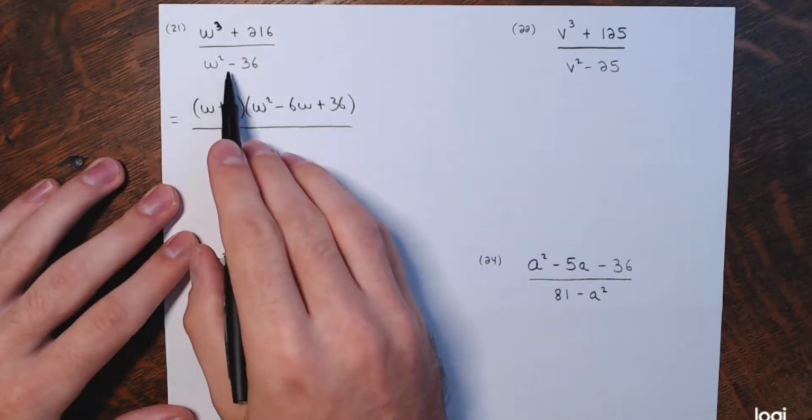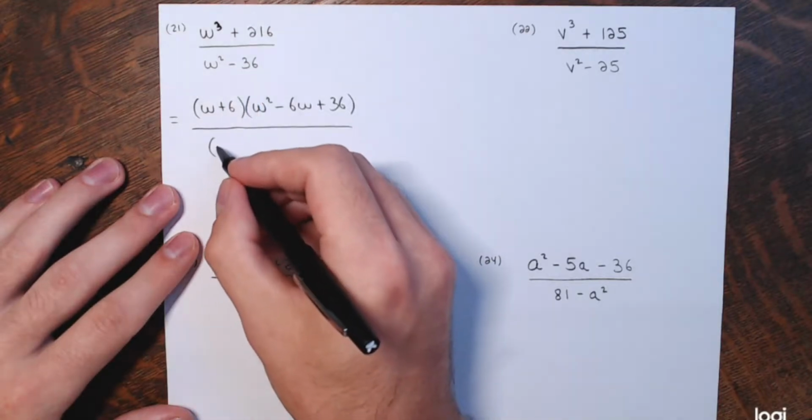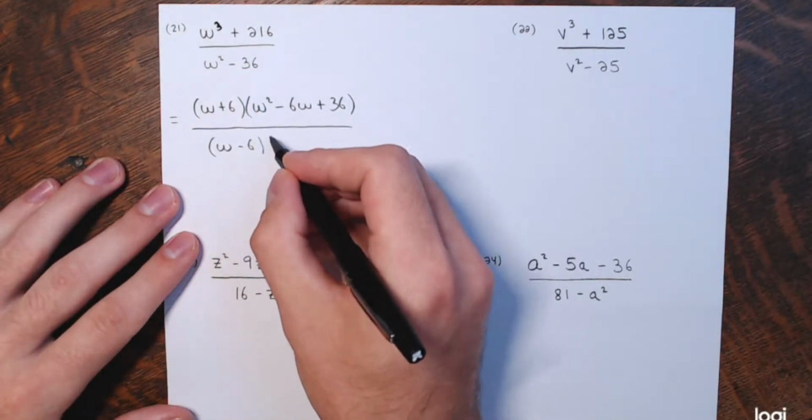And then w squared minus 36 is a difference of squares, which will factor to w minus 6 times w plus 6.